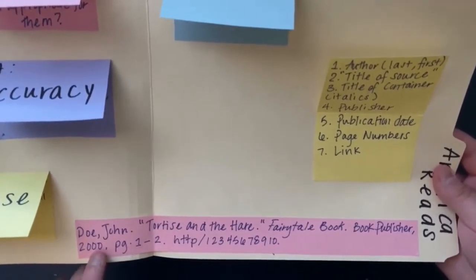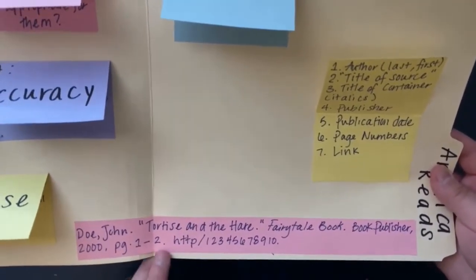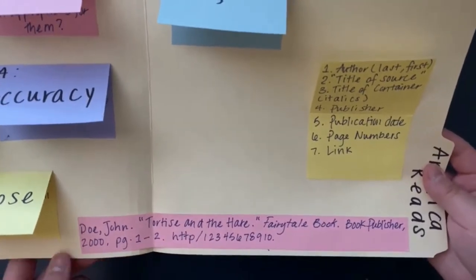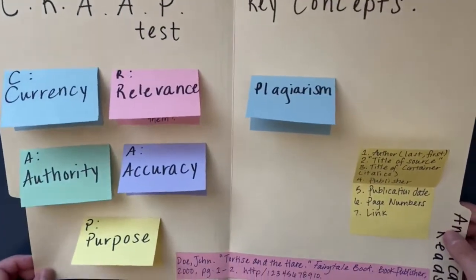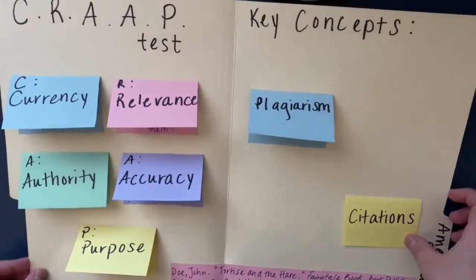Notice the comma and the period that are used in this. It's very important to note. And so that's how you cite things, and these are all the tips that I have.